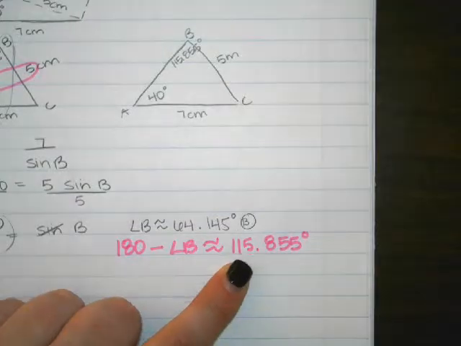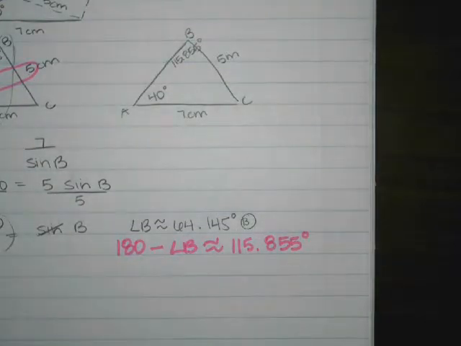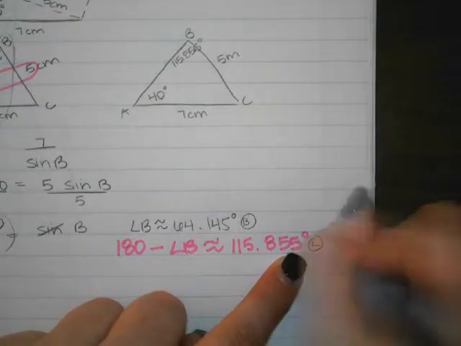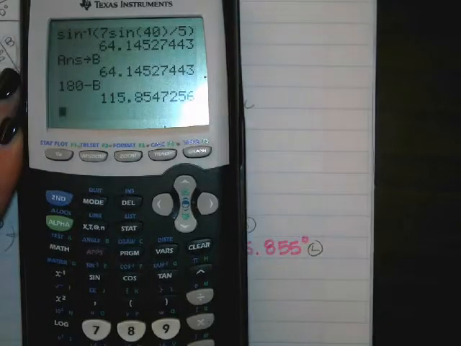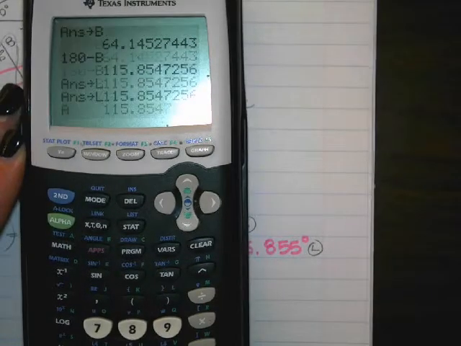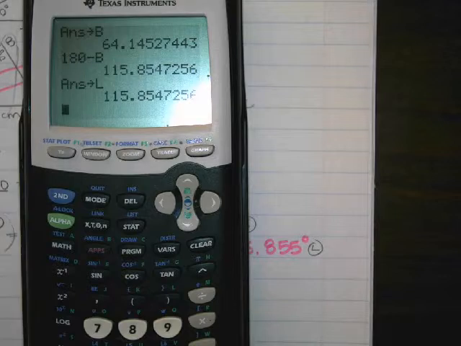All right, and then we need to store this as a letter, and it can't be B because we already used it. So what could I store this as? L. L for Laura, the second angle B. Okay, so we're going to hit store, and then we're going to store it as L.